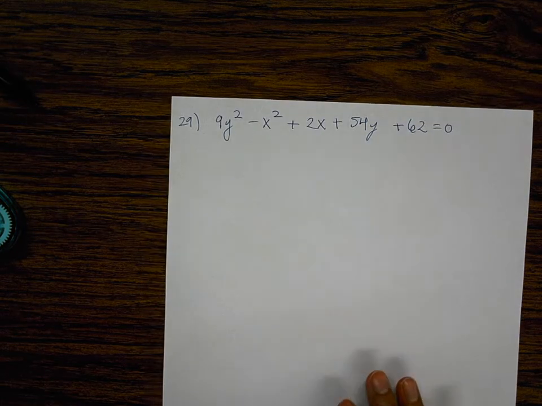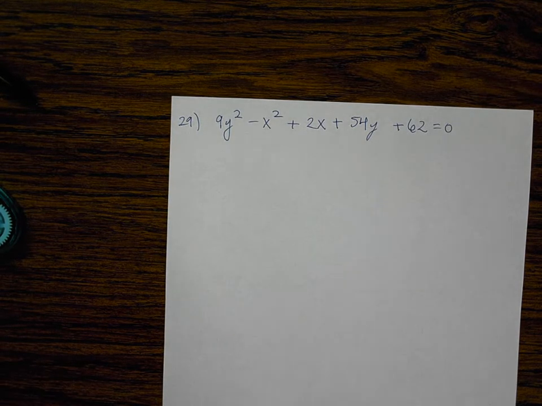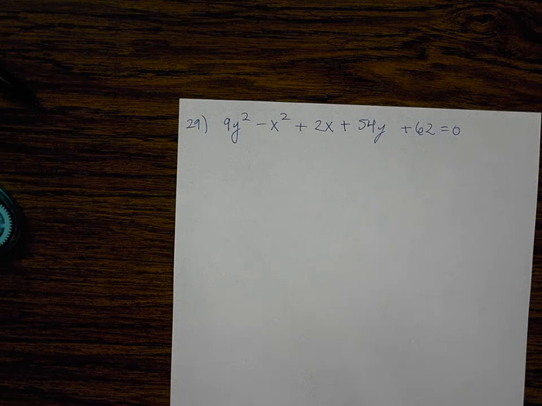And in this section of the book, they're asking us to find the standard form of the equation, find the center, vertices, foci, and asymptotes of the hyperbola, and sketch. Excuse me. Okay, so we're going to have to complete the square.